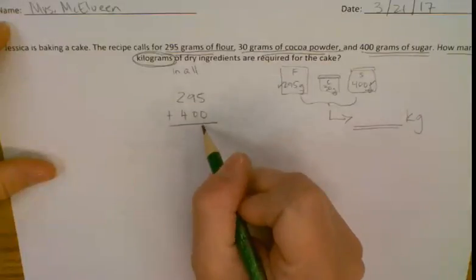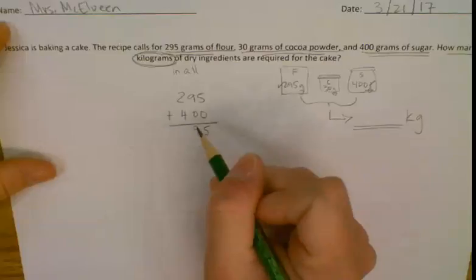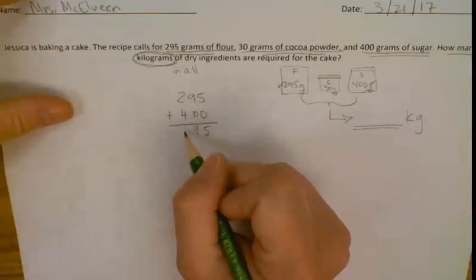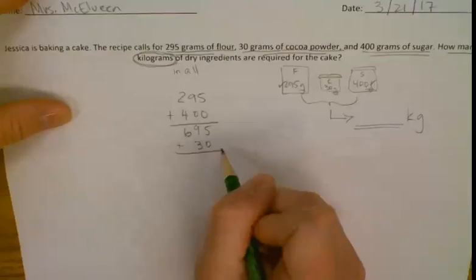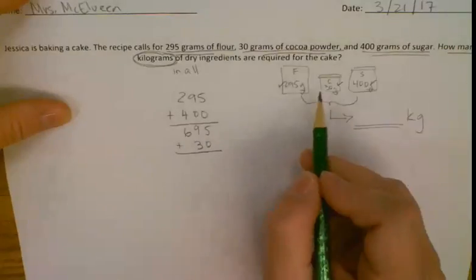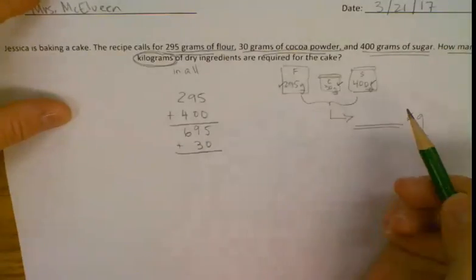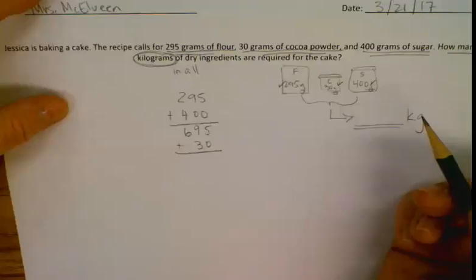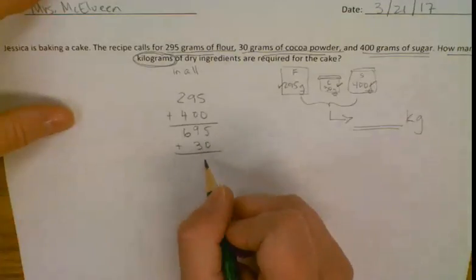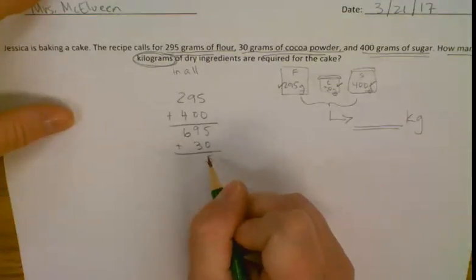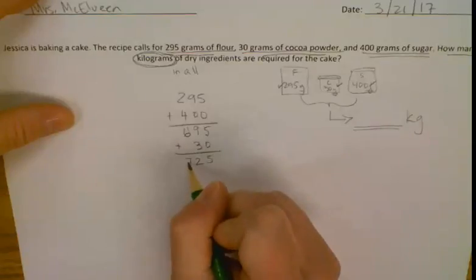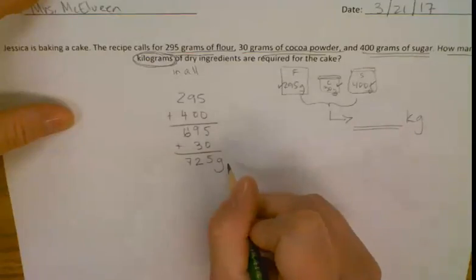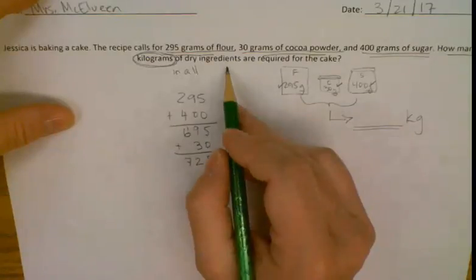Okay, 5 plus 0 is 5. 9 plus 0 is 9. 2 plus 4 is 6. Now I'm going to add the 30 grams. You could add all three of them together. I always worry that I'll make a quick calculation error, so I'm separating them. 5 plus 0 is 5, 9 plus 3 is 12, regroup, 1 plus 6 is 7. So 725 grams of dry ingredients.